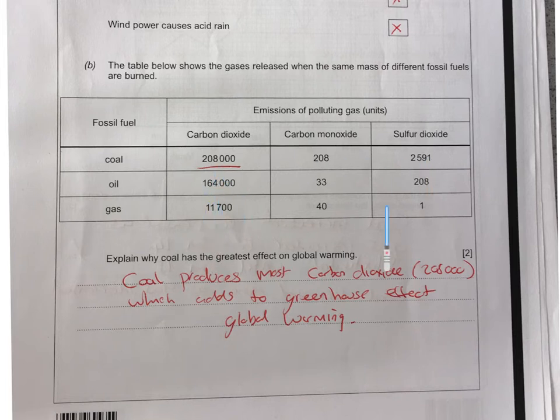Okay, you can see the others are lower. Oil, nearly there, but this sulfur dioxide is massive. So coal produces most carbon dioxide, which adds to the greenhouse effect of global warming. I should have said sulfur maybe as well there. But nice easy 2 marks.